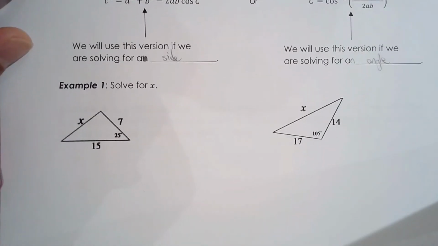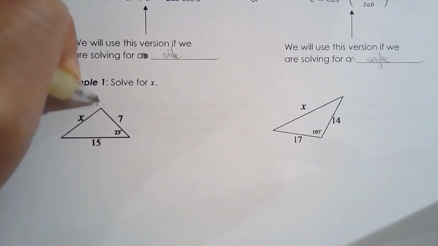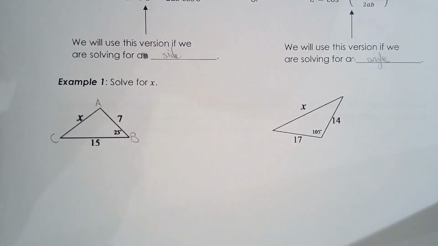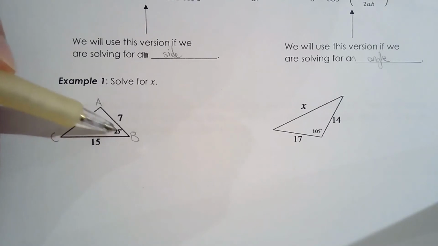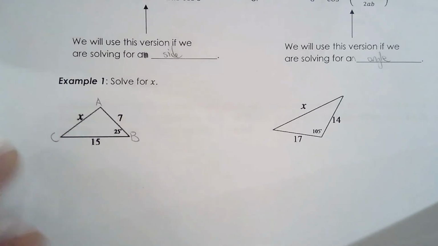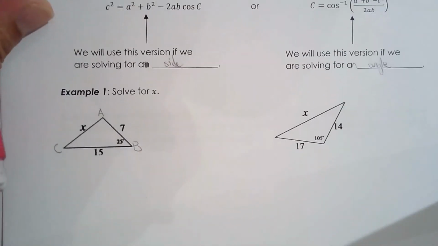Okay, so let's look at this triangle here. Let's label the triangle ABC, let's say. I'm given two sides, and you see how this angle is contained, sandwiched in between the two given sides. So let's solve for x here. Let's use the cosine law. Now, since we're solving for side length, let's use this version: c squared equals a squared plus b squared minus 2ab cos c.